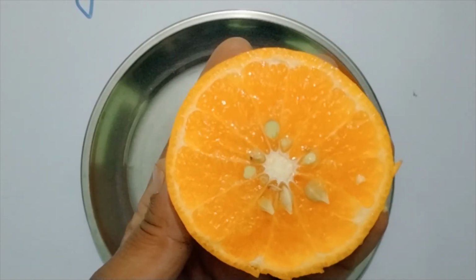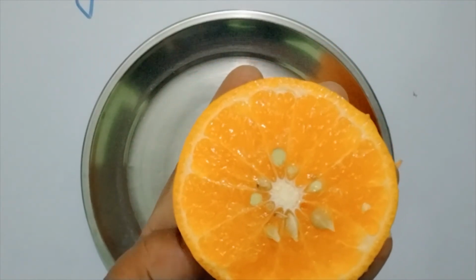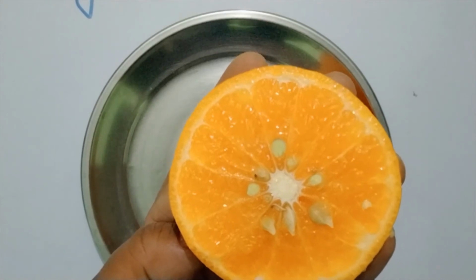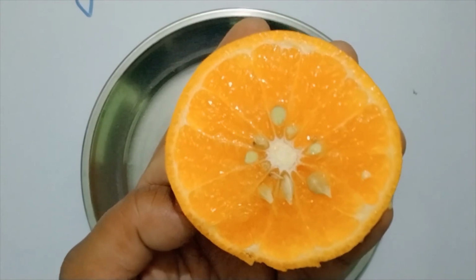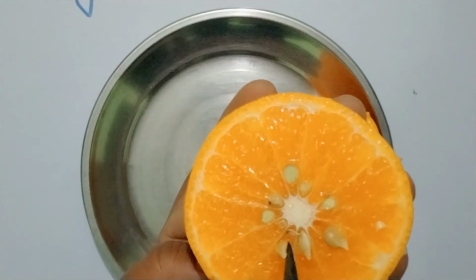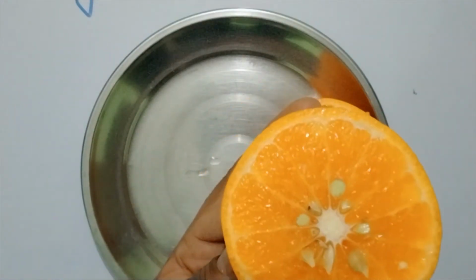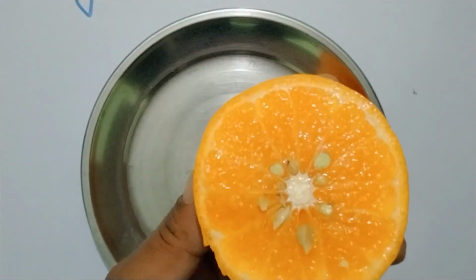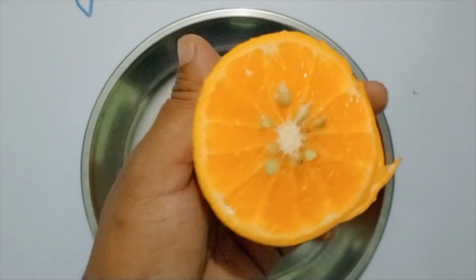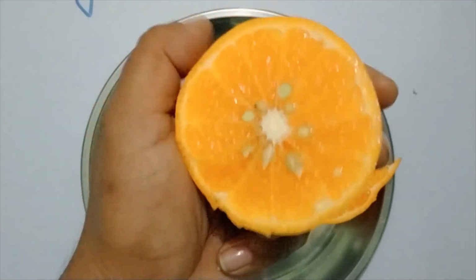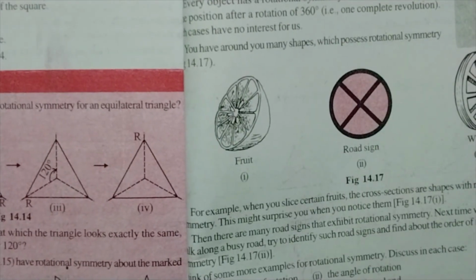So what is the order of rotation in this case? 360 degrees divided by 13 is the angle of rotation. That means, what is the order of rotational symmetry? 13. This is the seed. After 13 rotations, this looks the same. After rotating 13 times this way, lastly it occupies the same place.